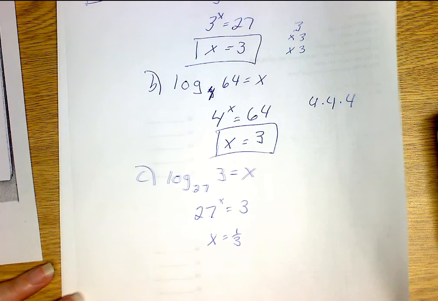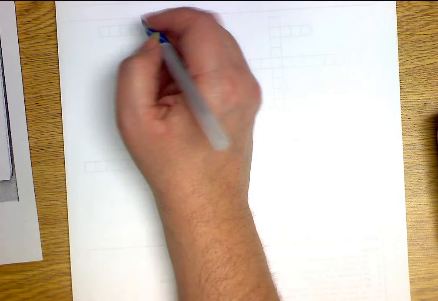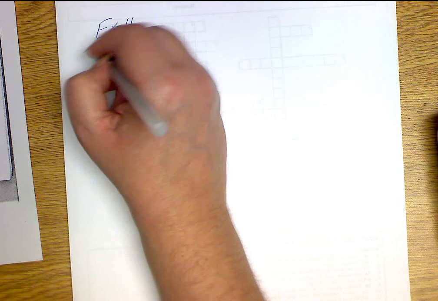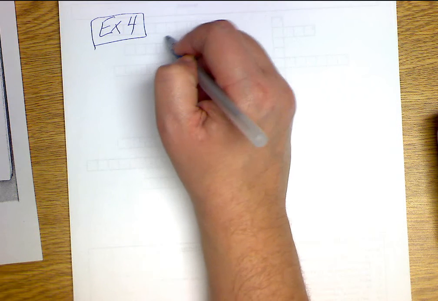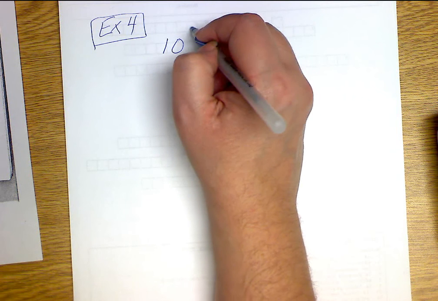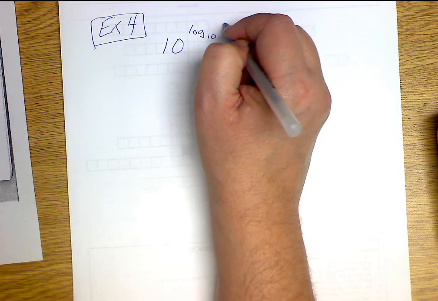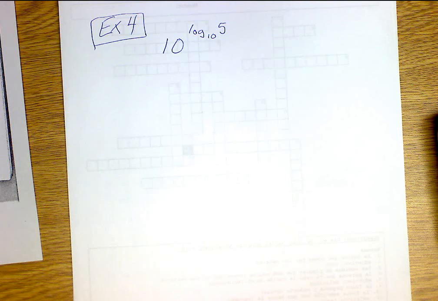All right. If I had, actually I'm just going to call this example 4. If I had an exponential that says 10 to the log base 10 of 5, and I wanted to know what that equaled. So I have 10 raised to the log base 10 of 5. I want to know what that equals.